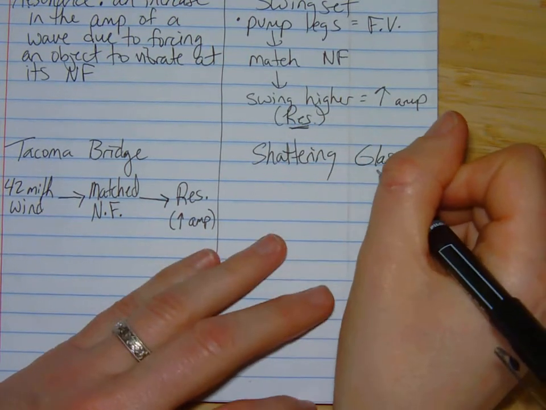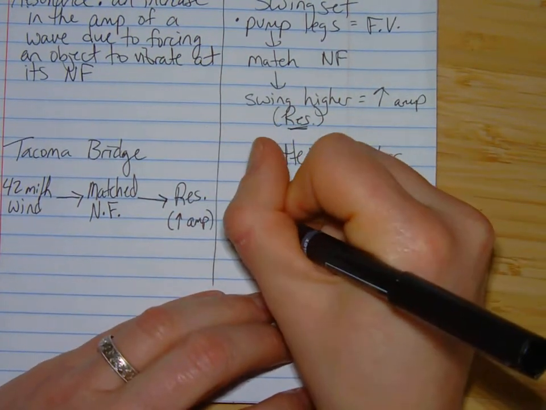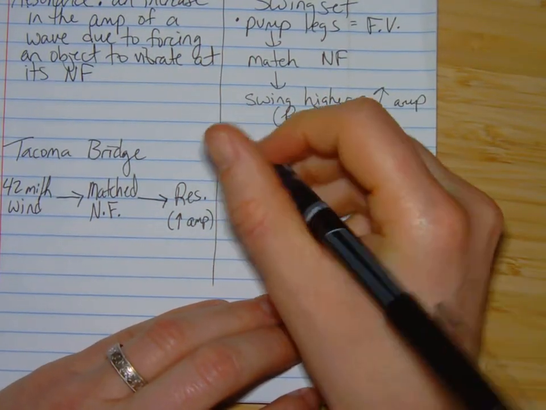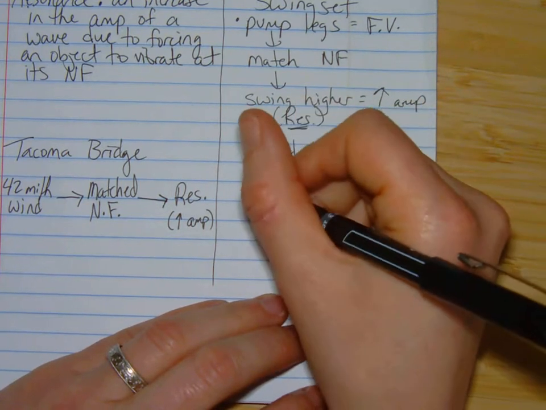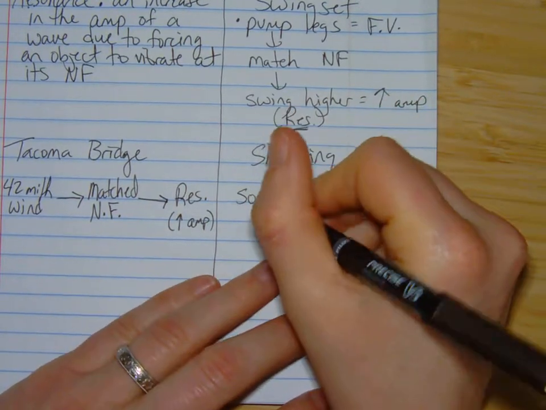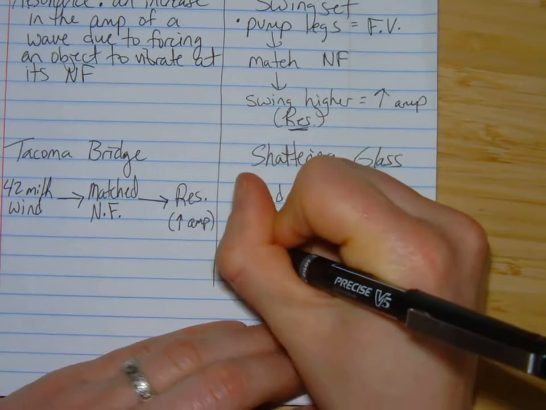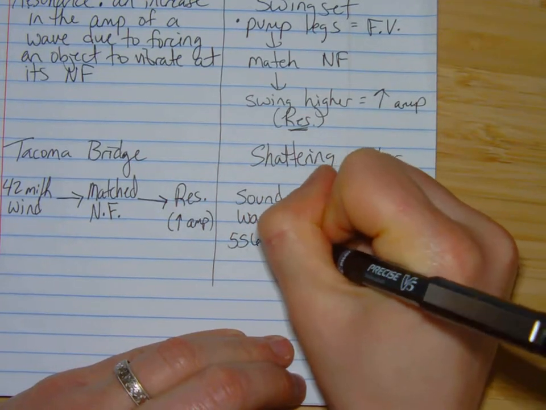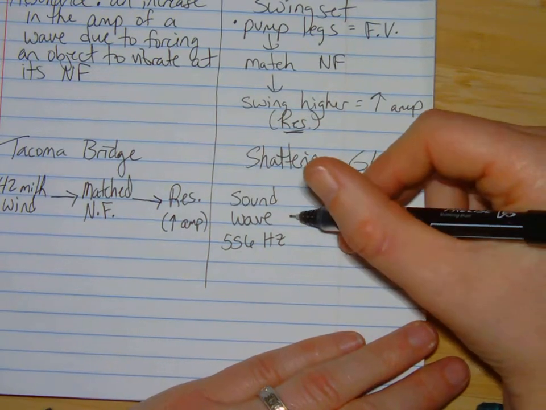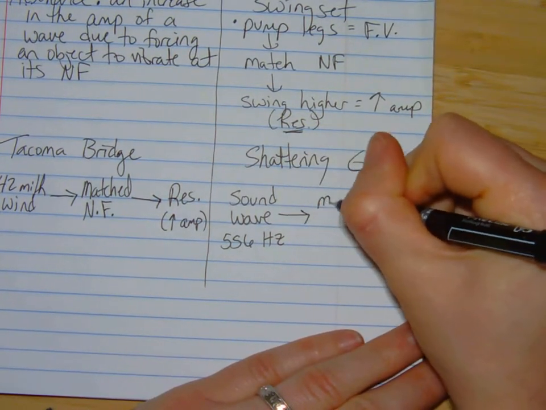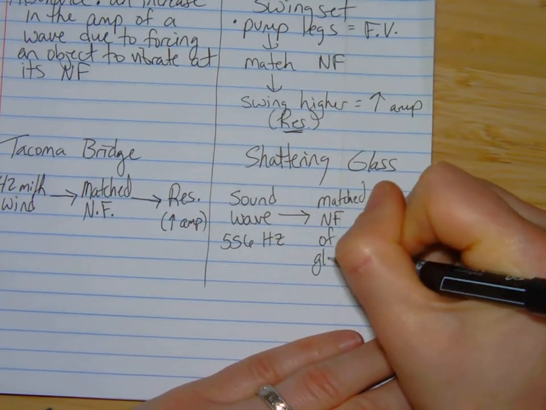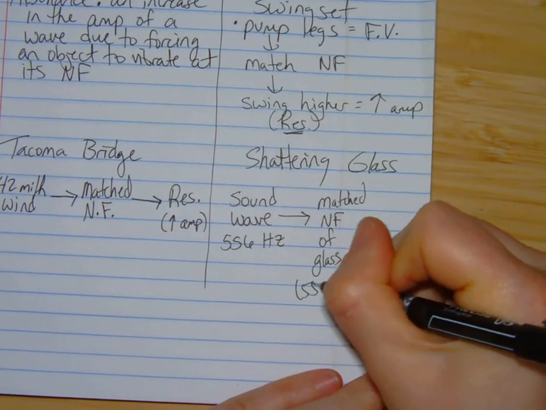So the glass in the video that you should watch happens to vibrate at 556 hertz. So what this person does is he sings, essentially. It sounds more like a yell, but he makes this high-pitched noise. His name is Jamie Vendera, and his sound wave is 556 hertz. Again, watch this video. It shows a Mythbusters clip. He was on Mythbusters doing this. It's pretty cool. That perfectly matched the natural frequency of the glass. So it was also 556 hertz.